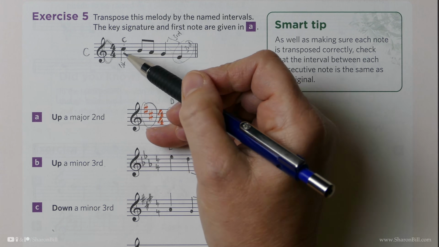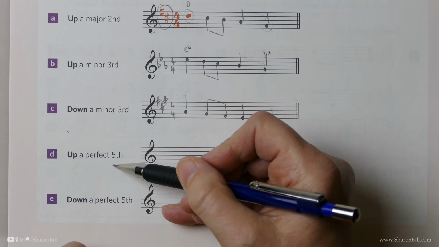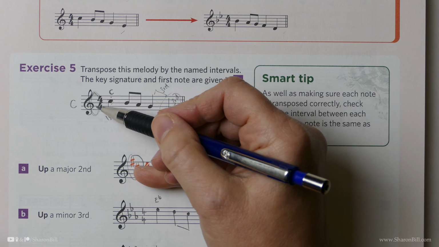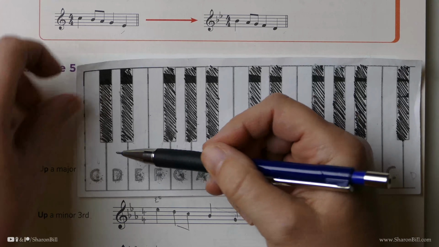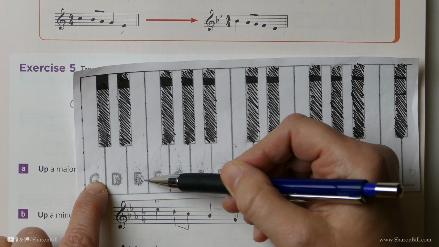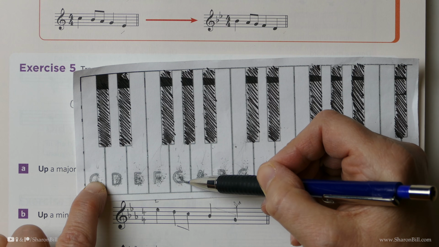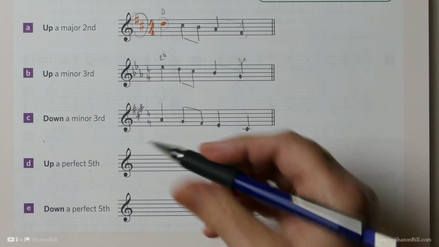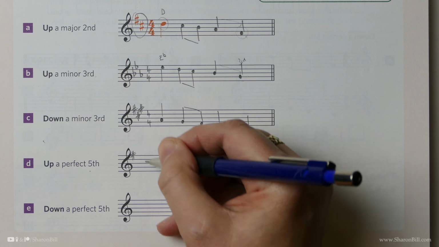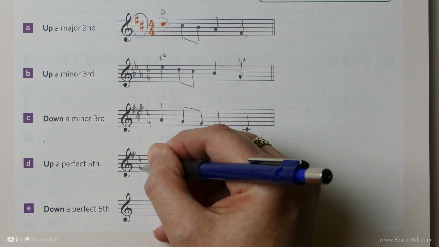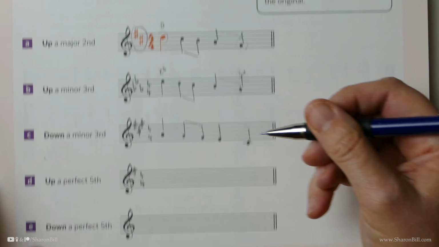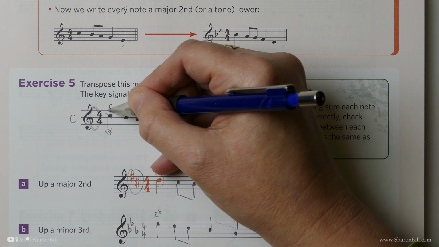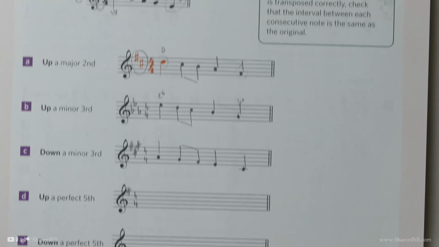So now we're going to go up a perfect fifth. So we're in C at the moment. So up a perfect fifth. 1, 2, 3, 4, 5 takes us to G major. And so we need a key signature for G major, which is F sharps. Put our time signature in. Now we need to go up a perfect fifth. So counting 1, 2, 3, 4, 5 takes us to this top G.